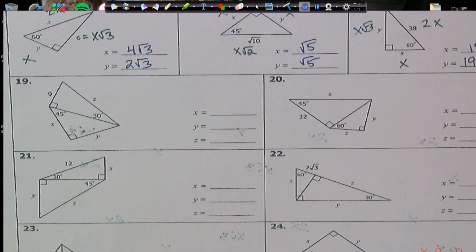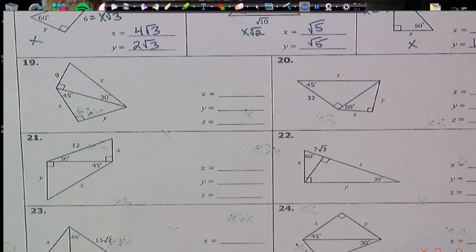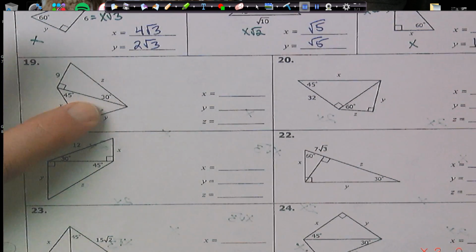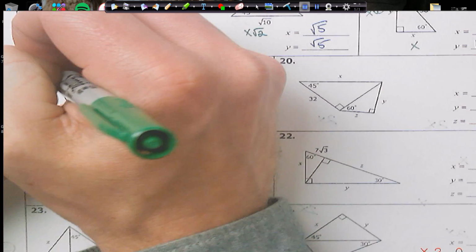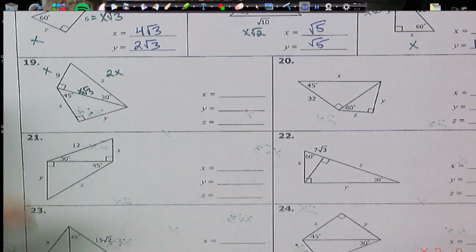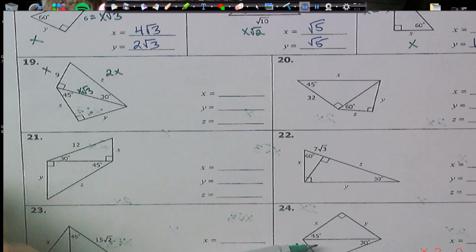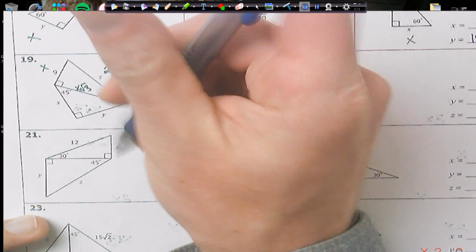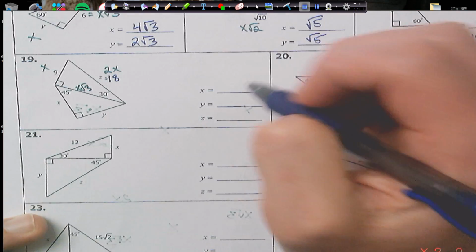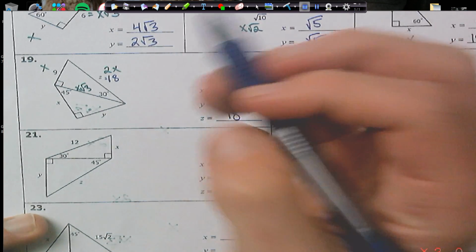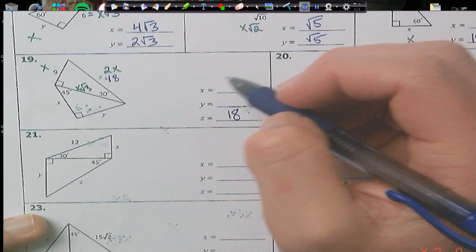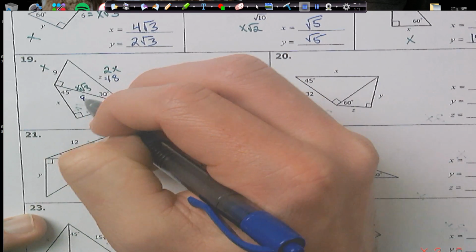Now what we have is the double problems. For the double problems, we want to label our parts based upon the angle or the number that I have first. So the first one I have is right here. This is in the x position, the 2x, and then the x rad 3. Okay? So we got 9 here. This is going to be z, which is going to be 2 times 9, which gives us 18. And then this is going to become 9 rad 3. That doesn't have a value to it, so we're just going to write 9 rad 3.